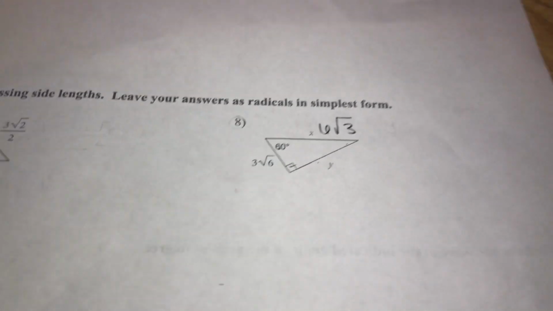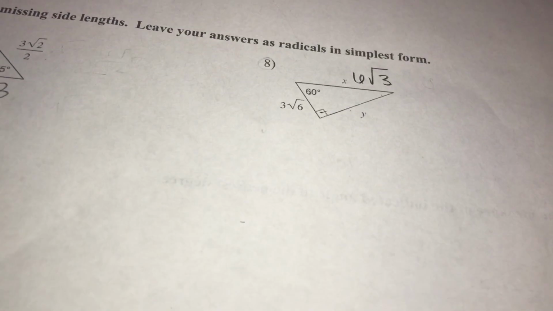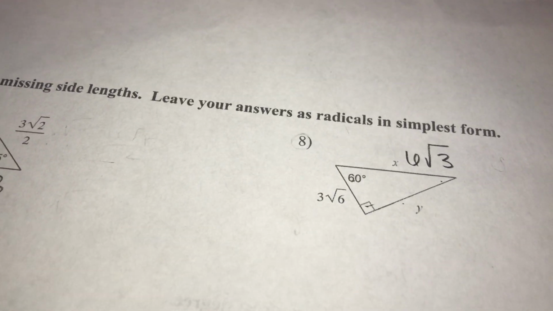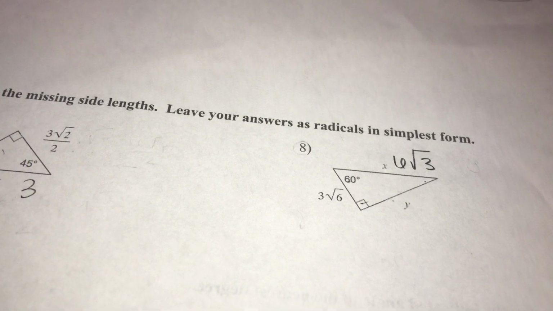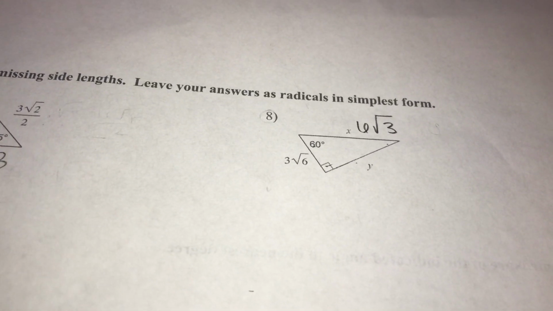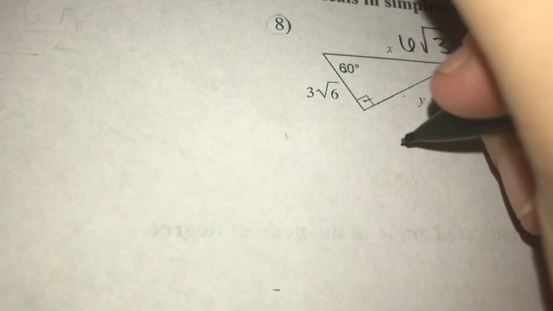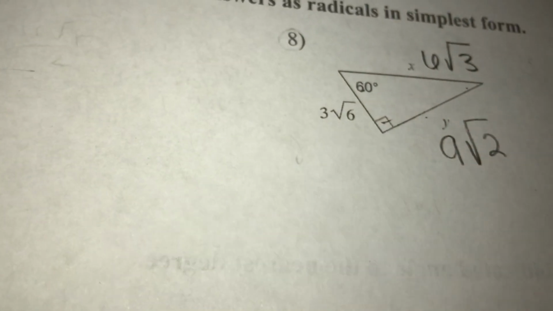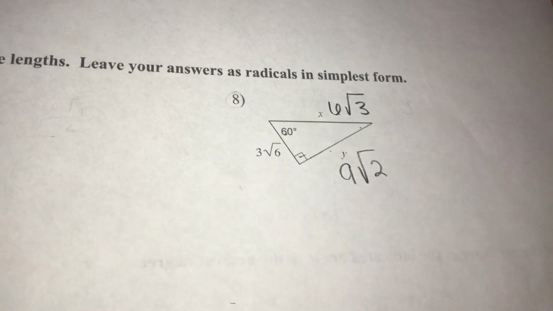And then when you're finding the long leg, you're going to multiply by the square root of 3. So 3 square root of 6 times square root of 3 equals, okay, let me write that down. So 9 square root of 2. So y equals 9 square root of 2, x equals 6 square root of 3 for number 8, and that is all.